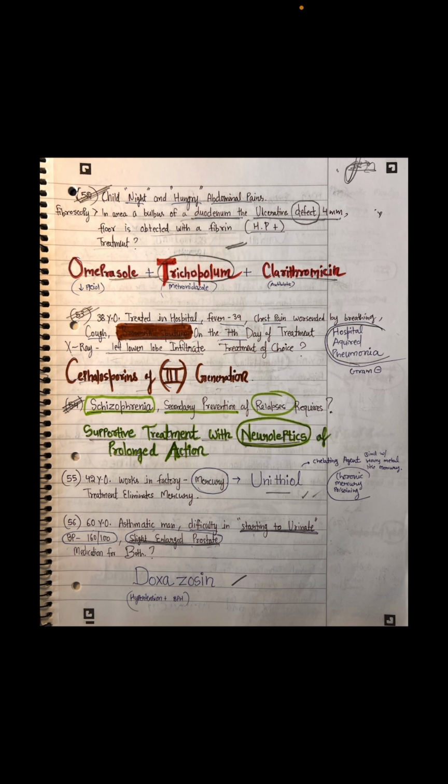You know how to remember it: if the patient is having benign prostate hyperplasia, the name of the medicine starts with D. So you know how to remember it, right? So sir, we are going to prescribe doxazosin for the management of hypertension plus the enlarged prostate gland.